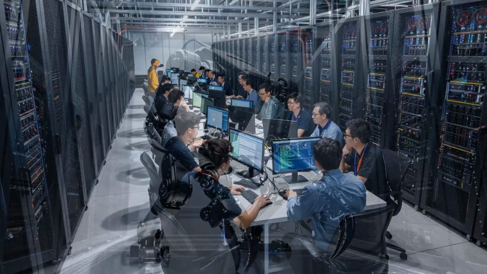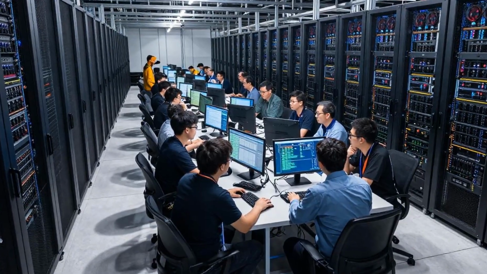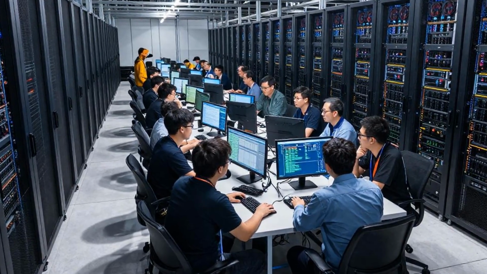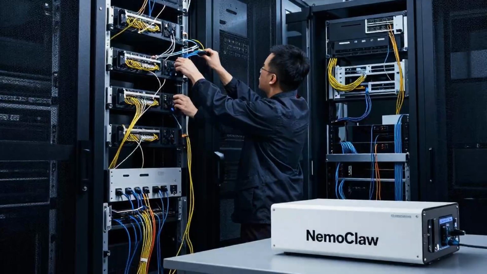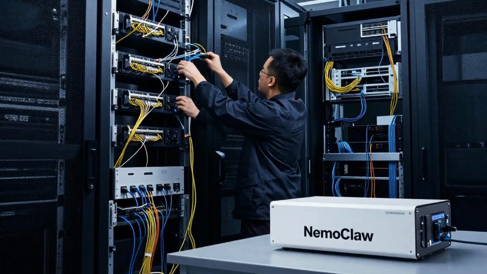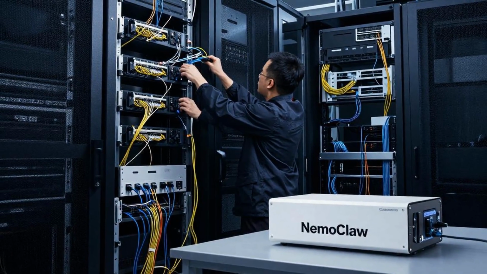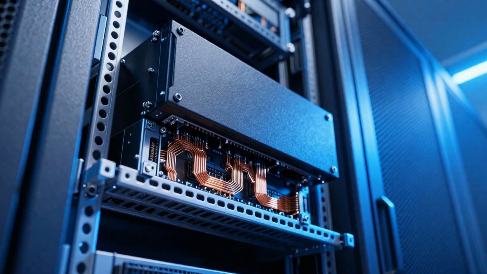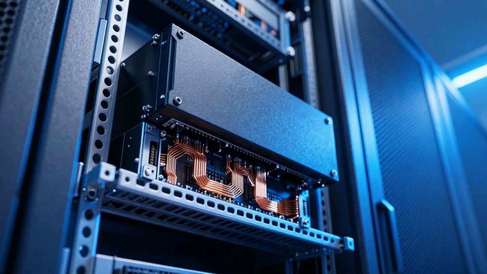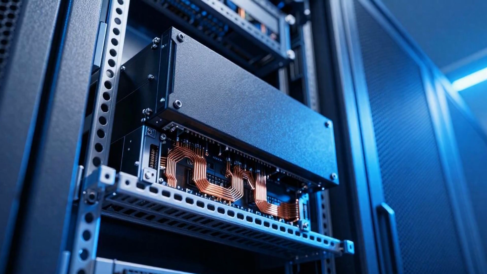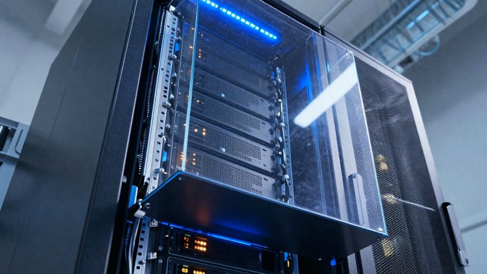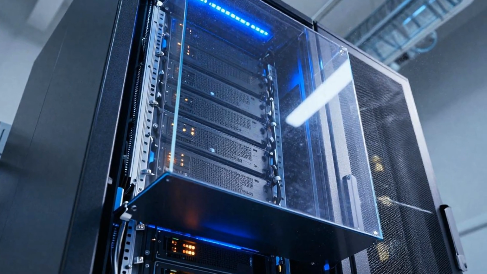OpenClaw started as a community experiment, a way for developers to test swarm intelligence on GPUs. But community projects have a problem. They lack the security guarantees that enterprises require. They often have installation complexities that make scaling a nightmare. NemoClaw functions as a secure, enterprise-grade plugin designed to resolve those critical vulnerabilities. It takes the core logic of OpenClaw and wraps it in a layer of trust that makes it viable for production environments.